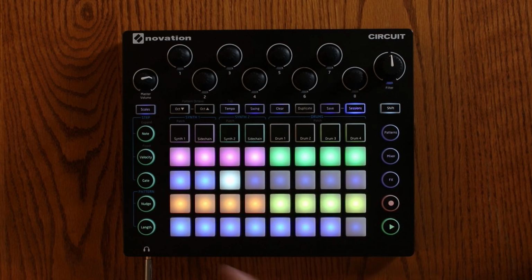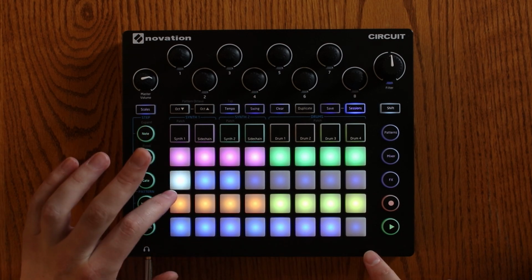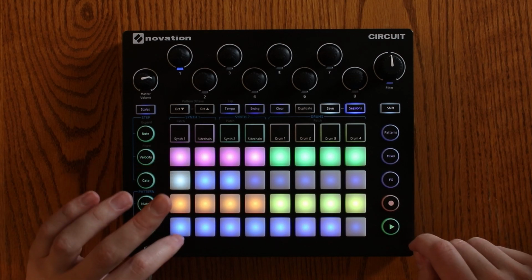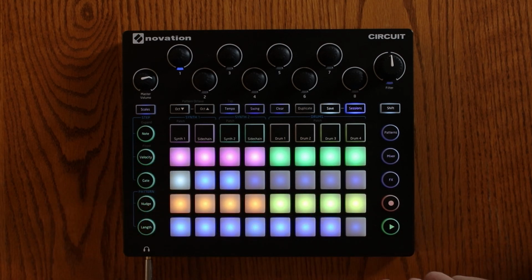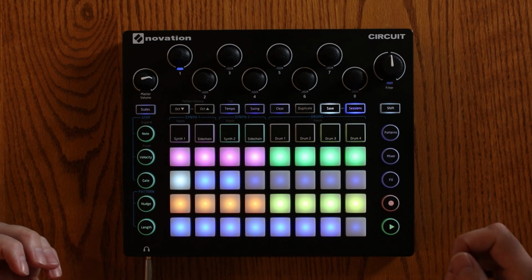And what I ended up doing was arranging the song in this bottom row of sessions. I would just take one of these right here, I would hit the save button and copy it down here to one of these sessions. And then I would modify the parameters of the session to fit whatever the current mood of the song was.